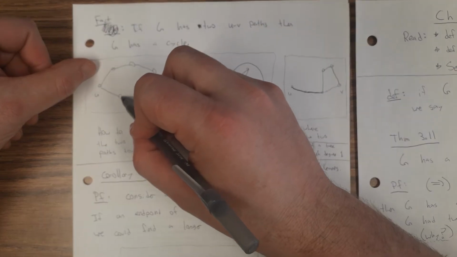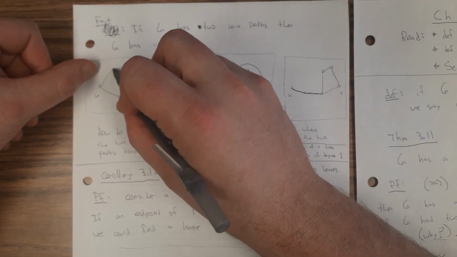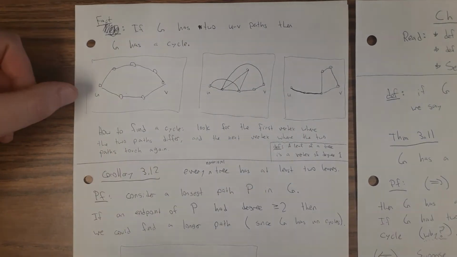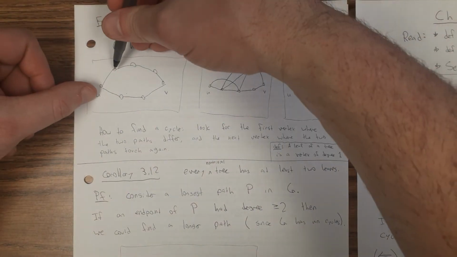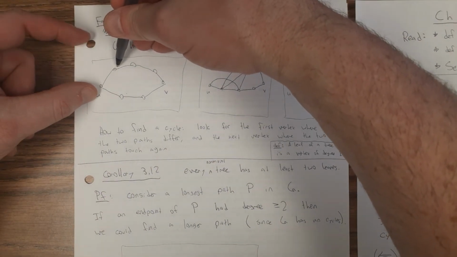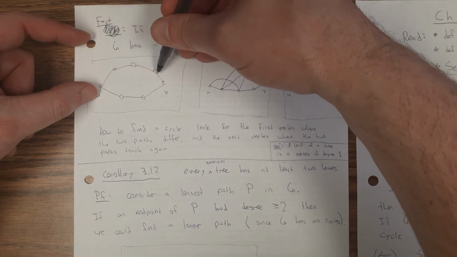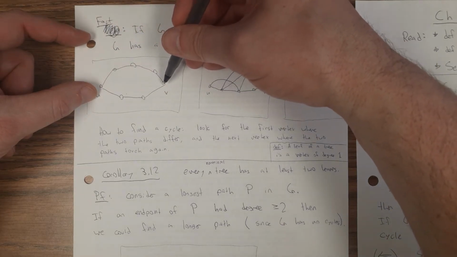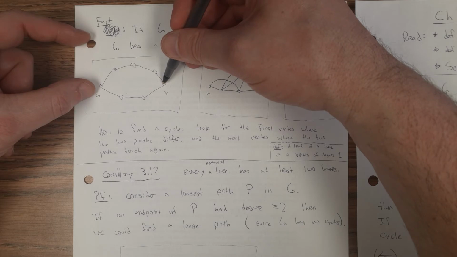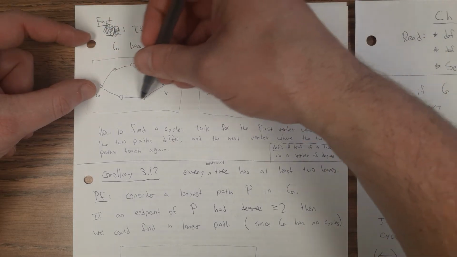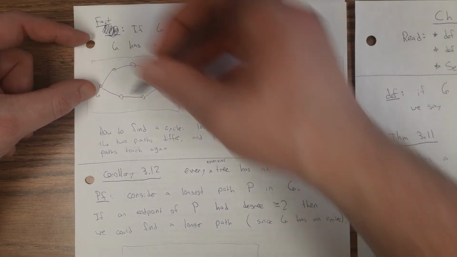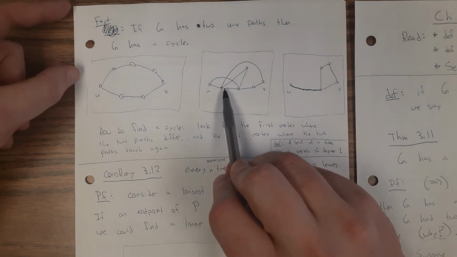The second vertex of the first path is here. The second vertex of the second path is here. And so from there, I just trace the second path until the next time it comes into contact with the first path, which is here. And there's my cycle. It also works in this picture.